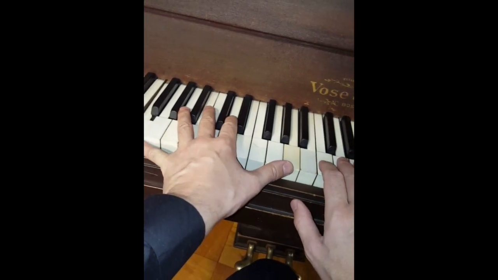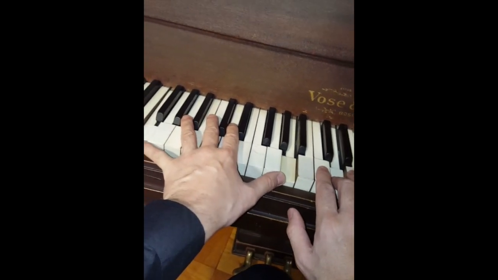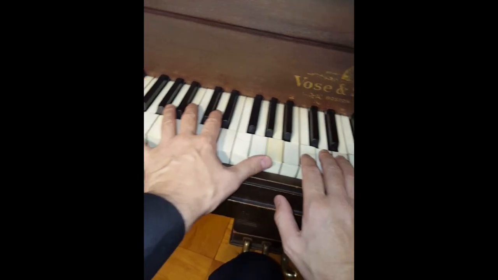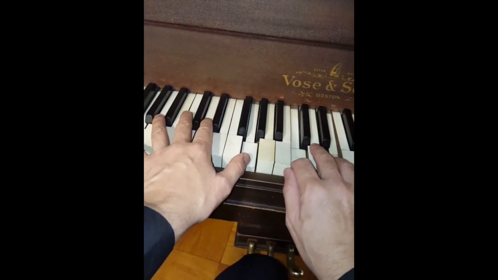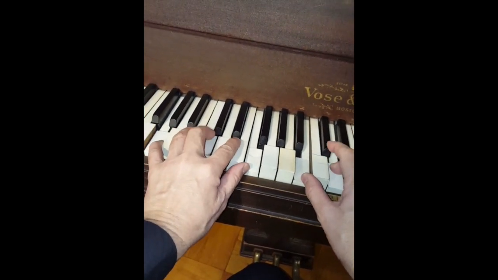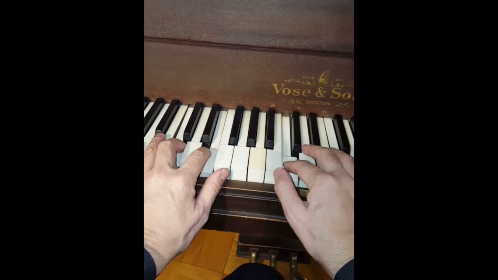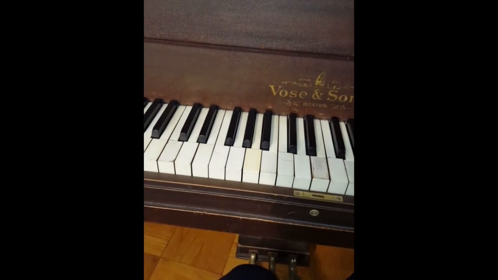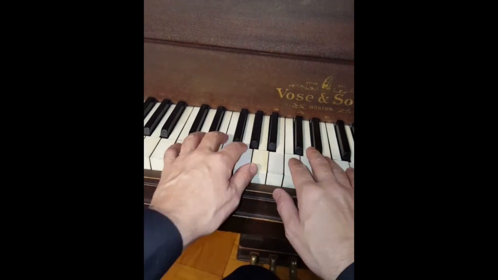This is 2/6. Then, dominant 7th chord and tonic. Instead of 2/6, you can use 2/6/5.